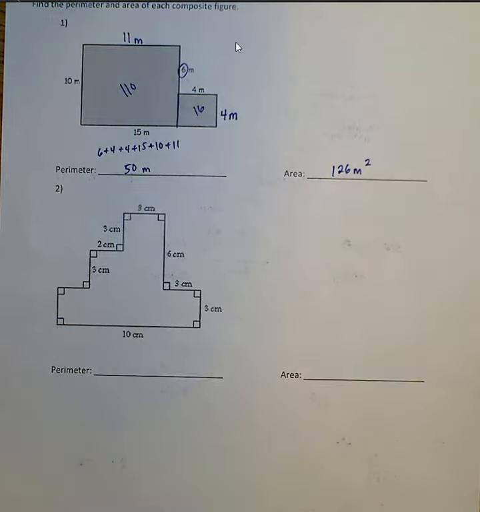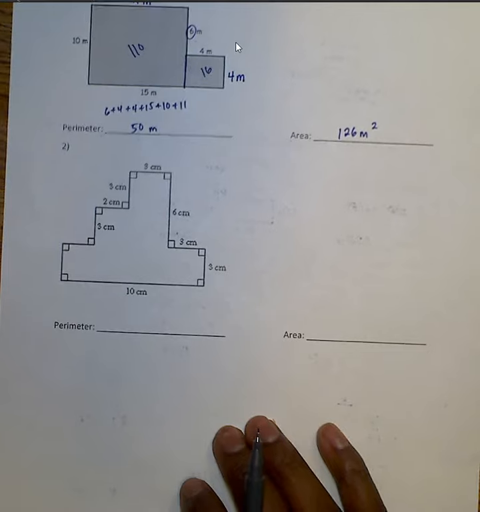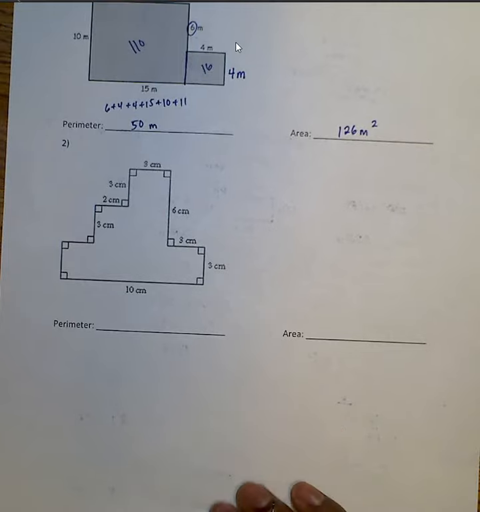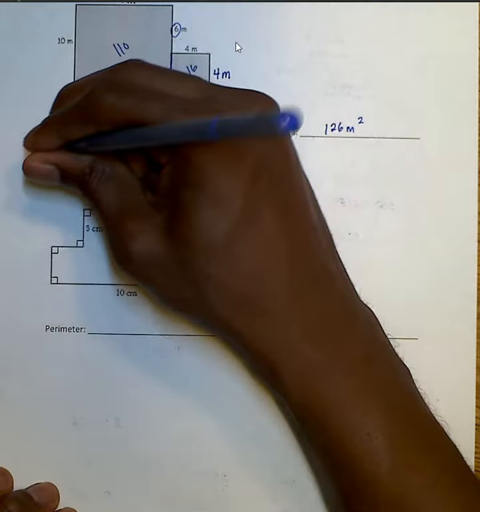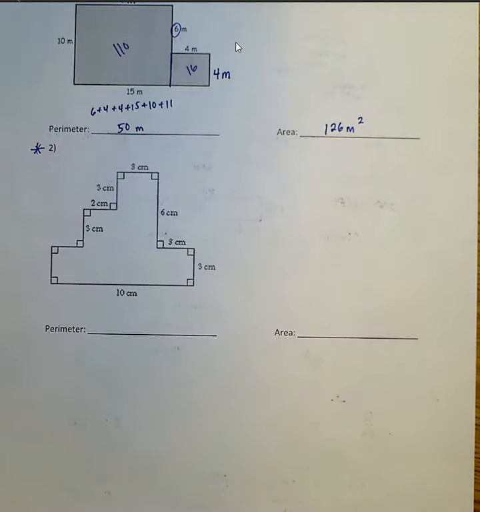Number 2 is challenging, in the sense that there are a lot of numbers and a lot of places that you can make a mistake. I'm going to ask you to do that. Think about it, find the perimeter, find the area, bring it to class, complete it. Alright, see you guys.